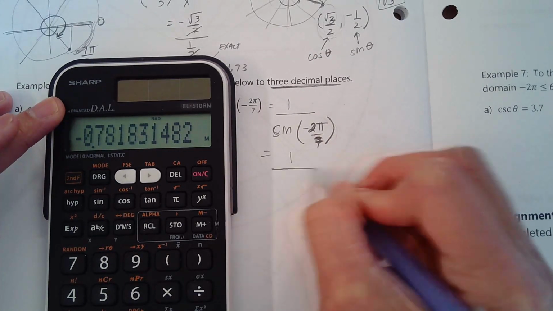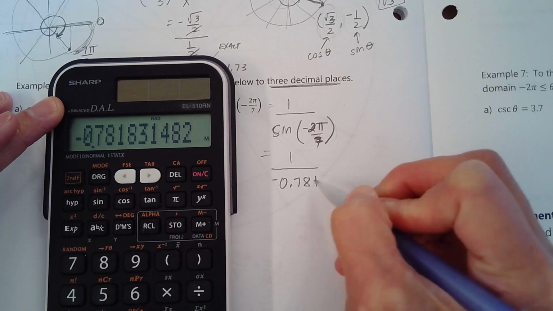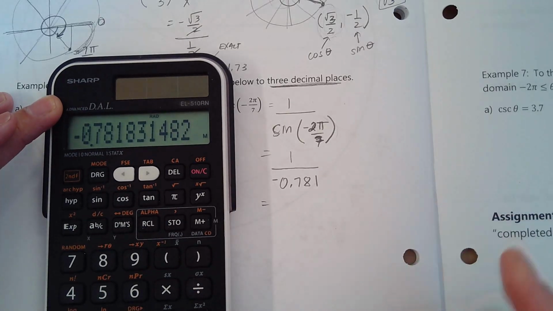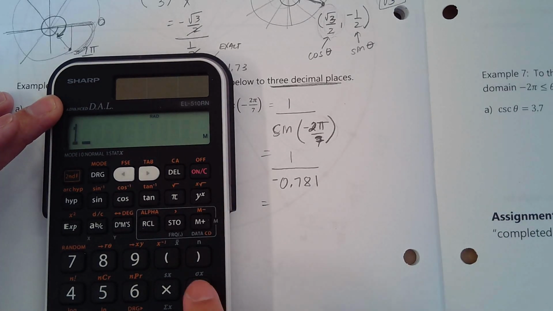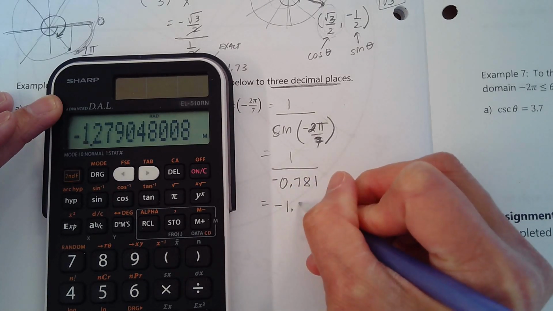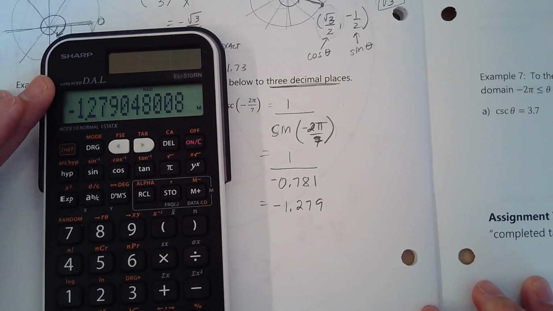Then I can go 1 over negative 0.781818. So I take 1 divided by my answer, and it is negative 1.279.